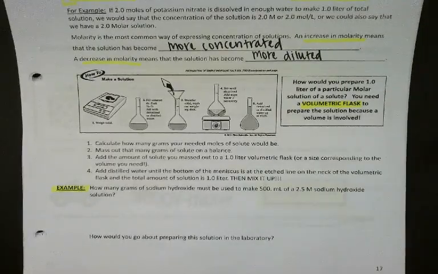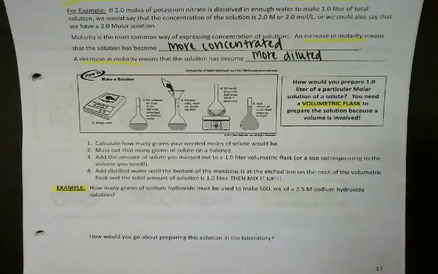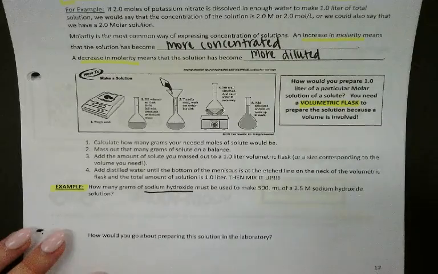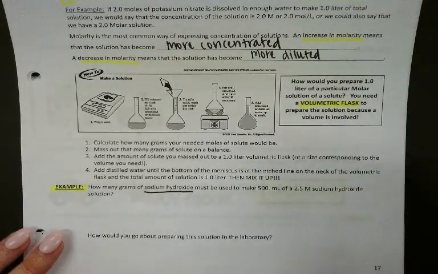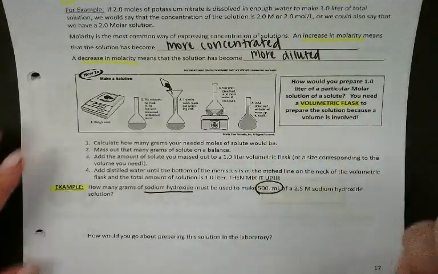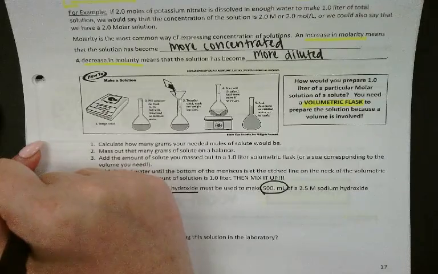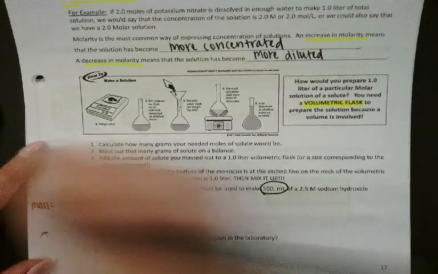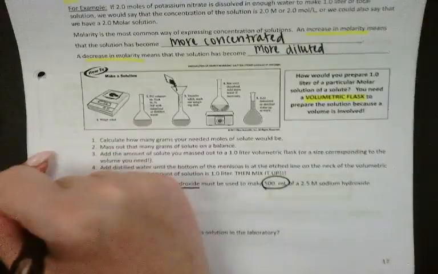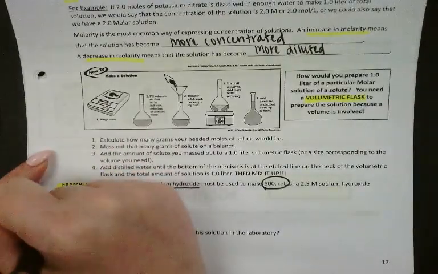So this first example says how many grams of sodium hydroxide must be used to make 500 milliliters of a 2.5 molar sodium hydroxide solution? I like to come out to the side and write down what we have. We have mass, that's what we're trying to find. We have volume and molarity.